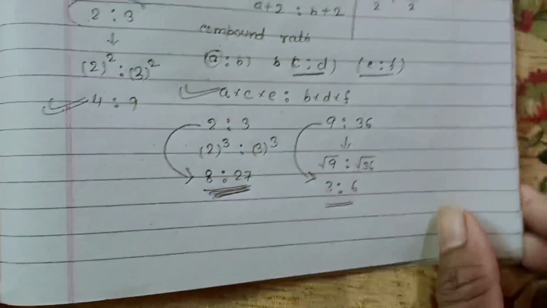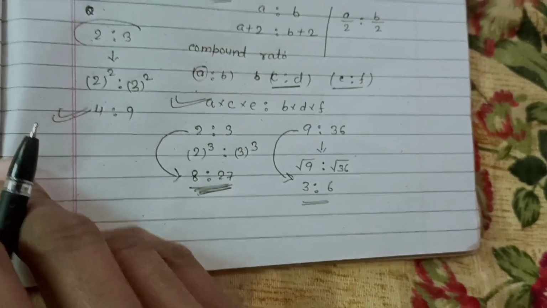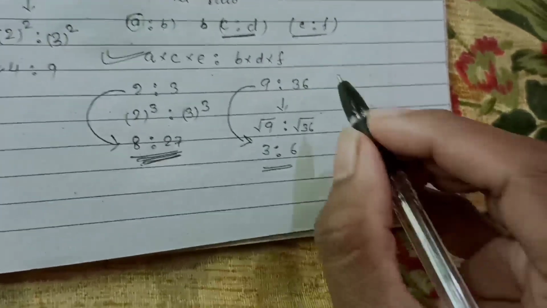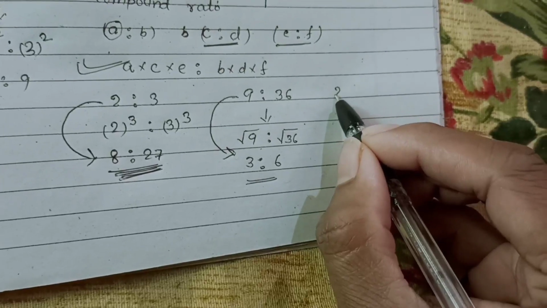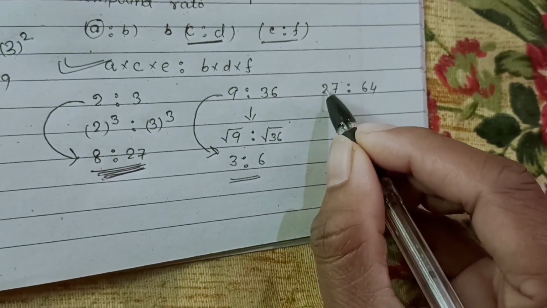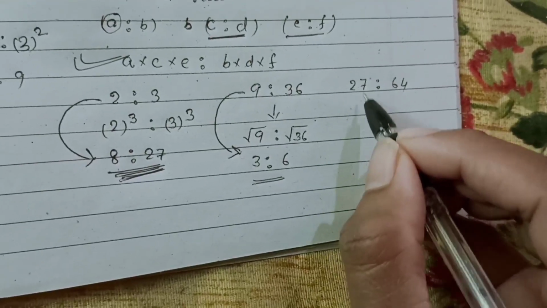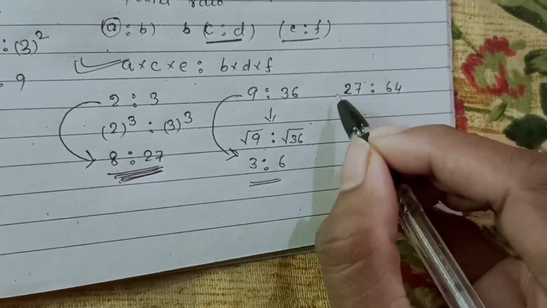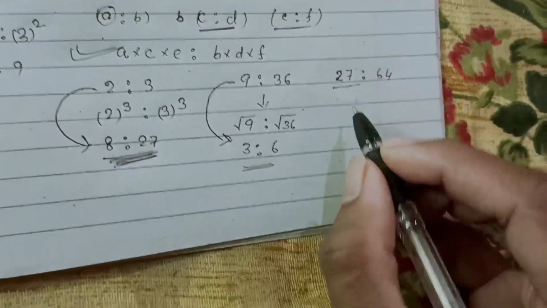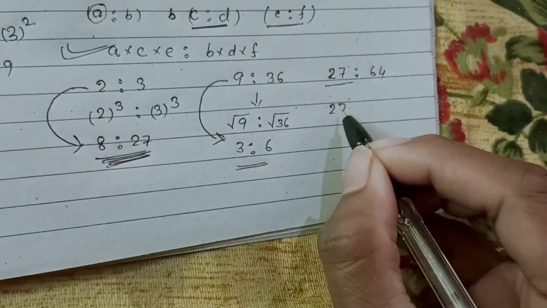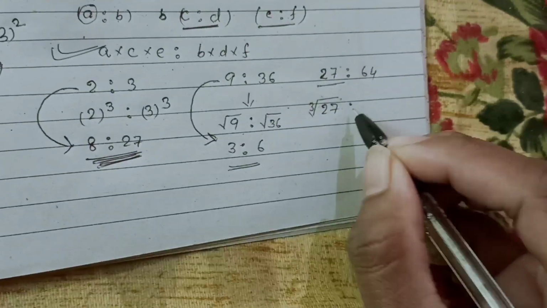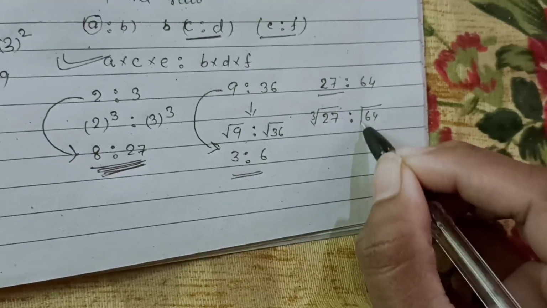Okay, now clear. Sometimes you have to find a subtriplicate ratio. Suppose you are given 27 and 64, and the question says you have to find the subtriplicate ratio of this. So how do you find it? You just have to take the cube root on both sides: cube root of 27 and cube root of 64.